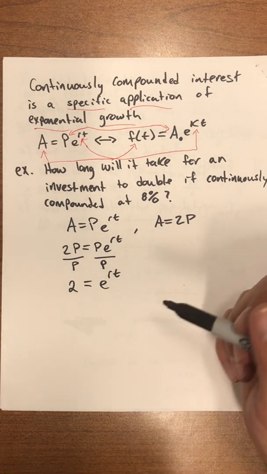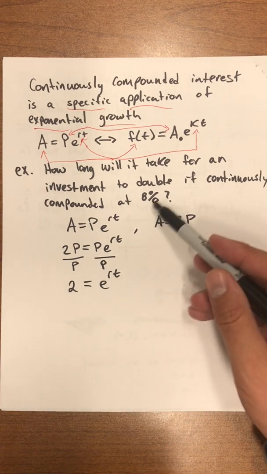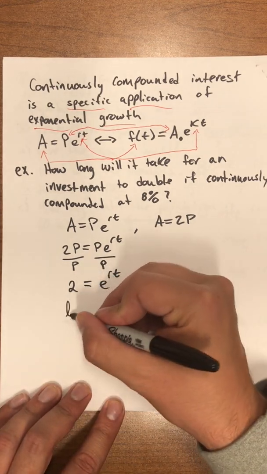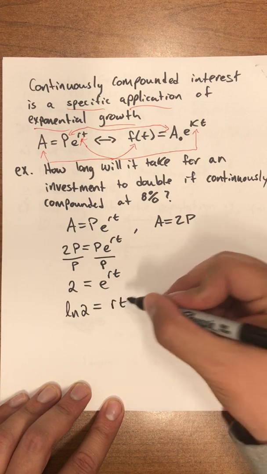So you can go straight to what I'm about to show you, but we're going to answer specifically 8%. We're going to take the natural log of both sides, and that's going to equal RT.